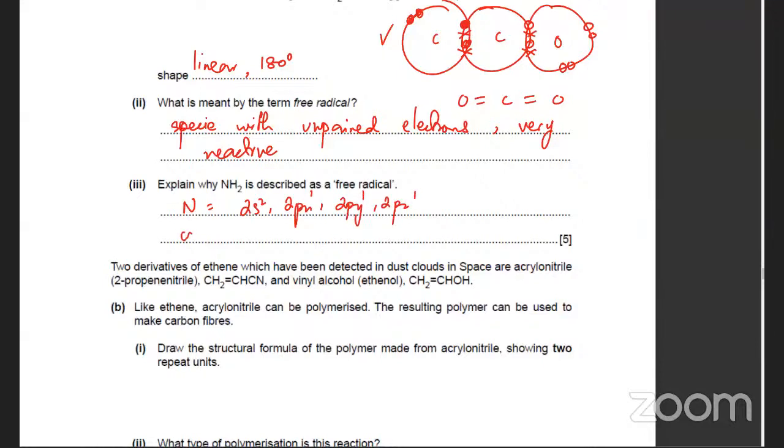So you can say that one of the orbitals of N is unpaired because it's bonded to 2 H atoms. One H gives electrons to 2px and another H gives electrons to 2py, but there's only 2 H's, so one of the orbitals is unpaired. So you can be very specific in this.